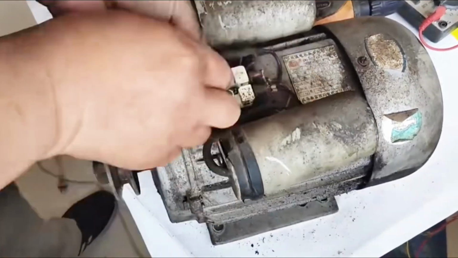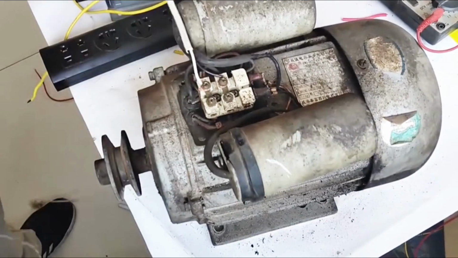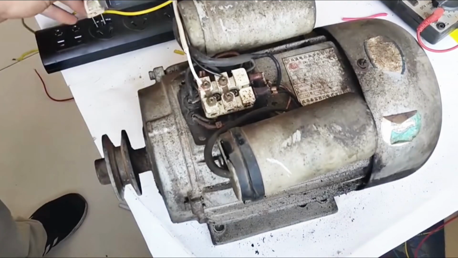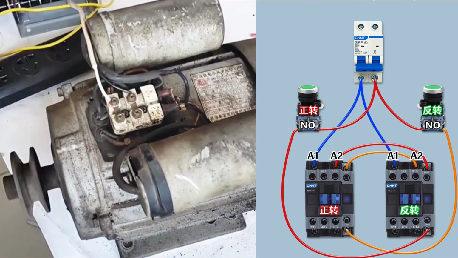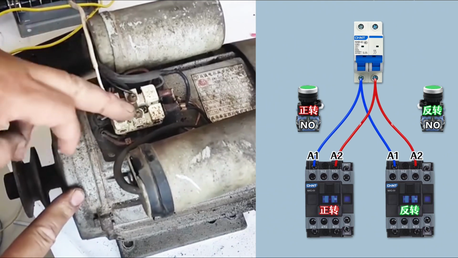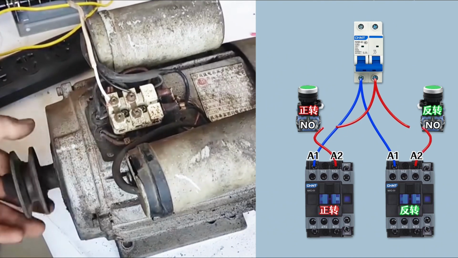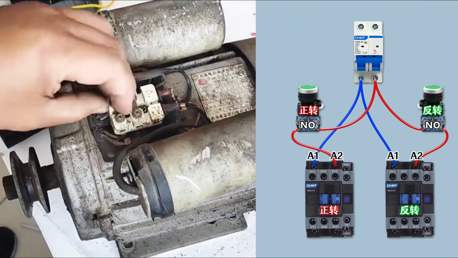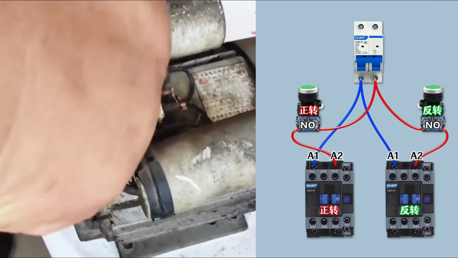In motors with large loads there is usually a run capacitor. The start capacitor is disconnected after the motor is running normally, leaving only the run capacitor to compensate. A double capacitor motor has 6 connection points and 2 connection pieces. Let's take a look at its schematic diagram.